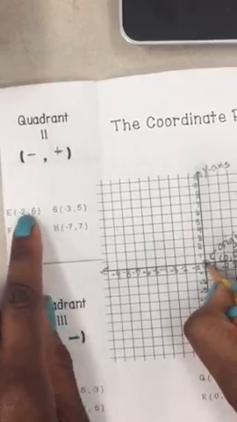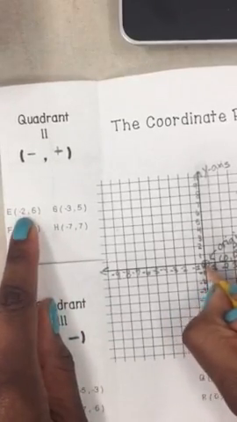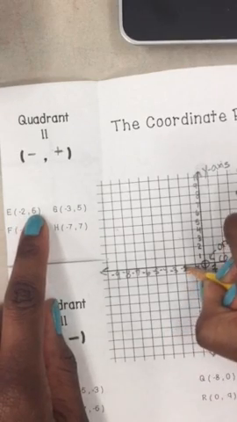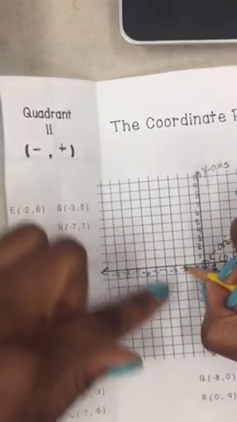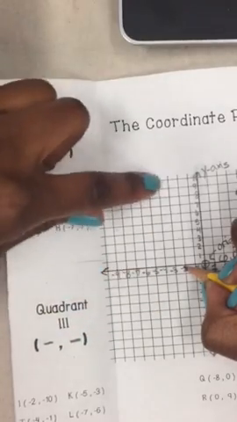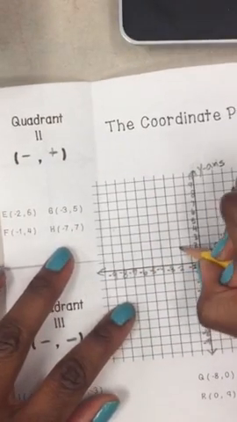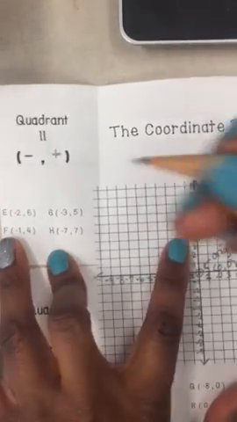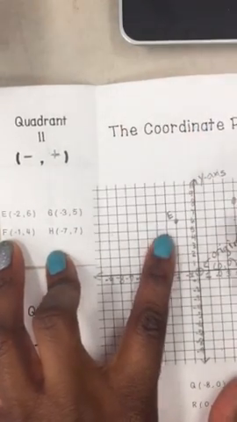And the first value is -2. So I'm going to go over 1, 2. Next, my Y is positive. Positive on a vertical line means I have to go up. 1, 2, 3, 4, 5, 6. And of course, we label it.